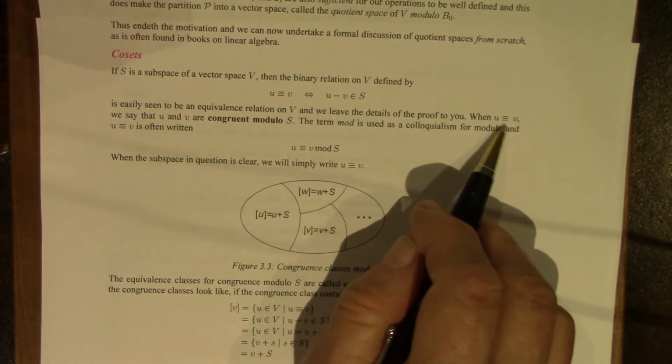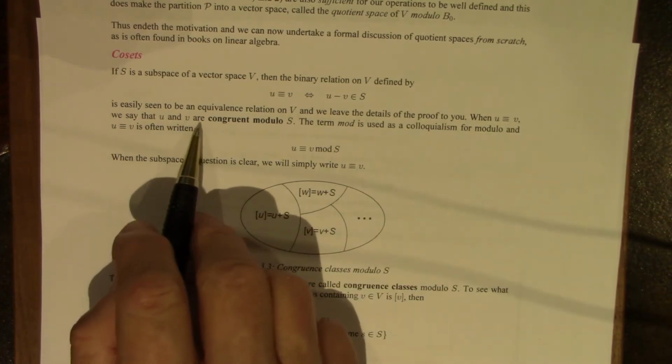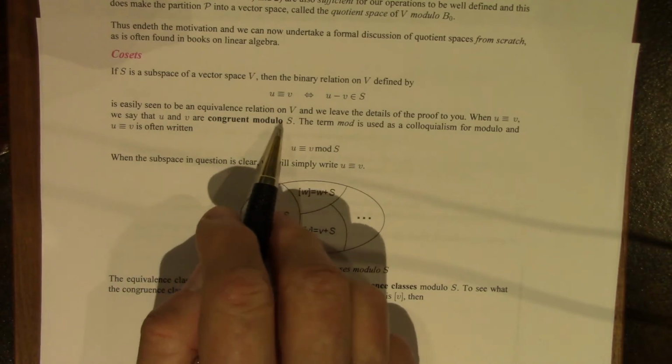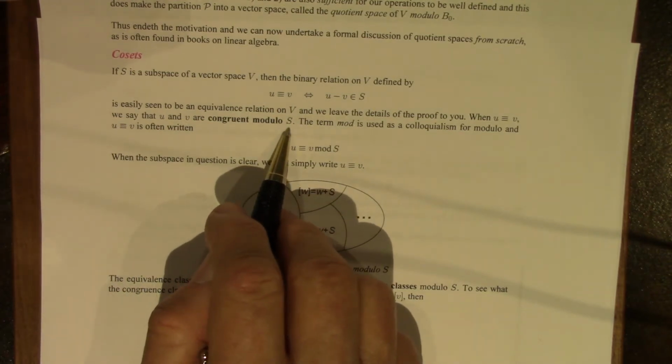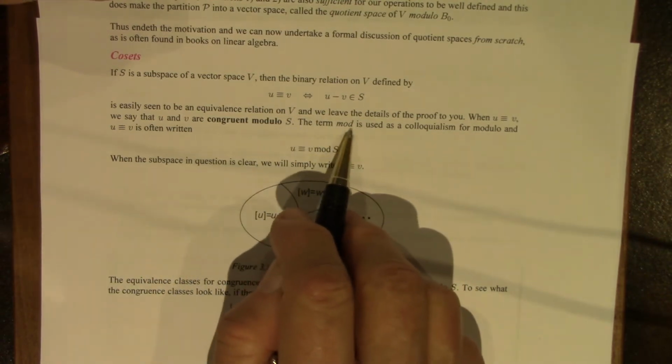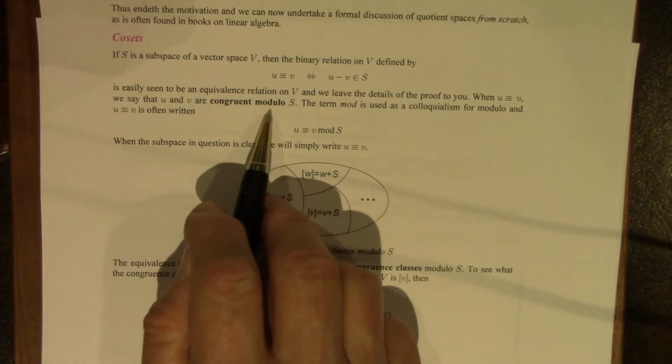When U and V are equivalent, we say that U and V are congruent modulo the subspace S, or congruent mod S. Mod is a short way of saying modulo.